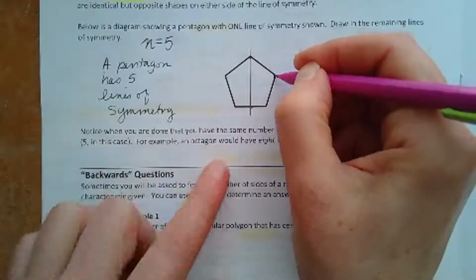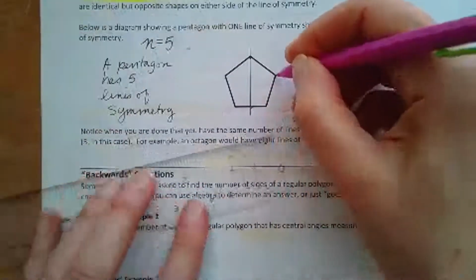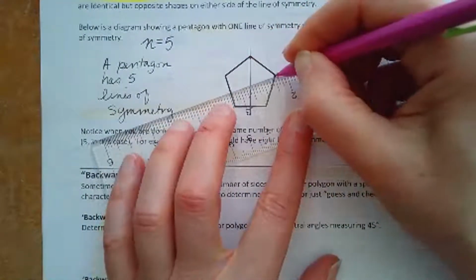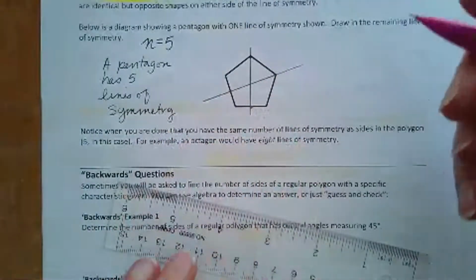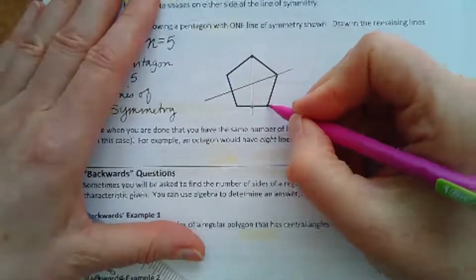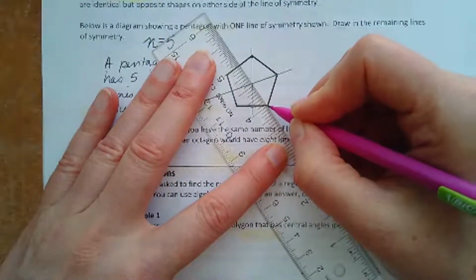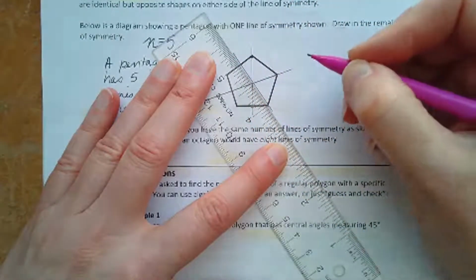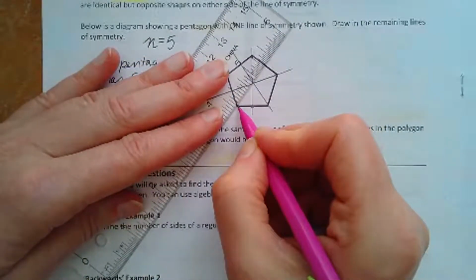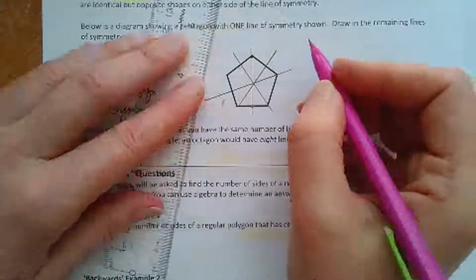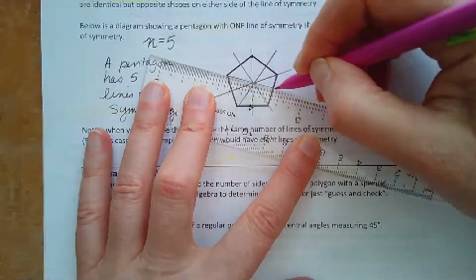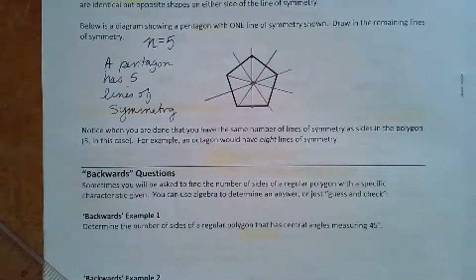Here's a second line of symmetry. I'm going to take a vertex, I'm going to connect it to the opposite side, but halfway to the opposite side, right? Okay, that's my second line of symmetry. Let's take my third one, vertex to the opposite side. This one's already been done. Here's my next vertex, vertex to the opposite side. And finally, vertex to the opposite side. And they all meet in the middle there, right?